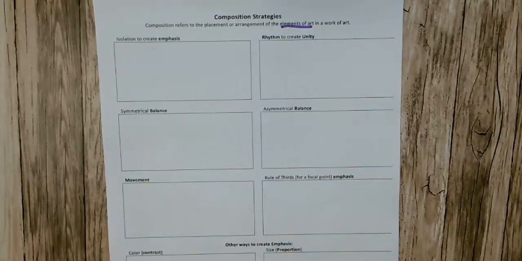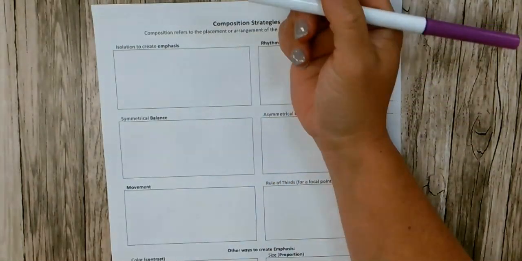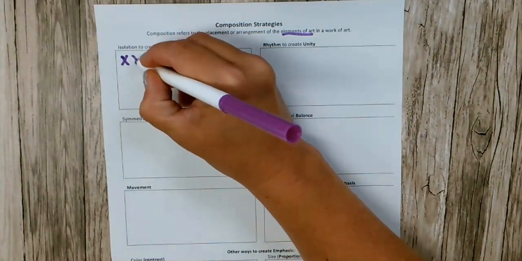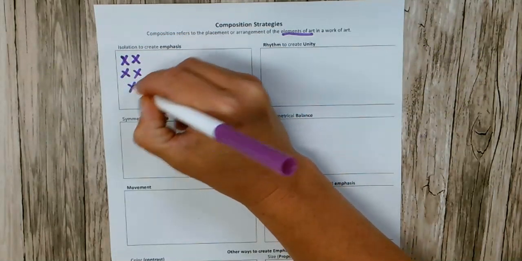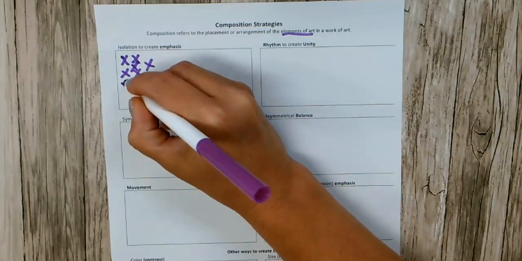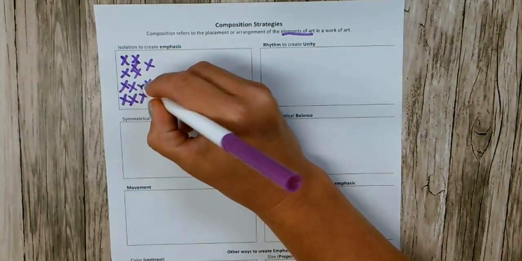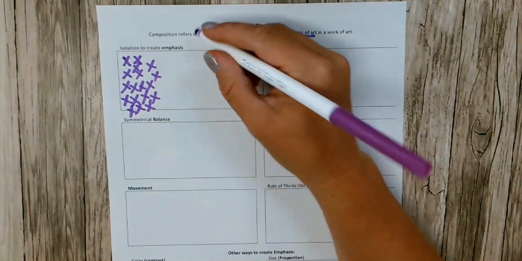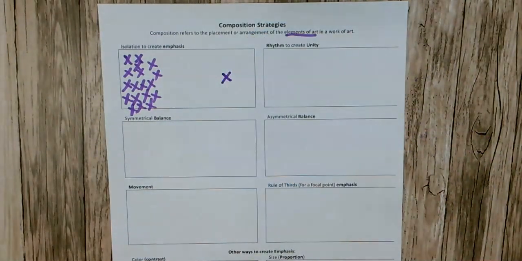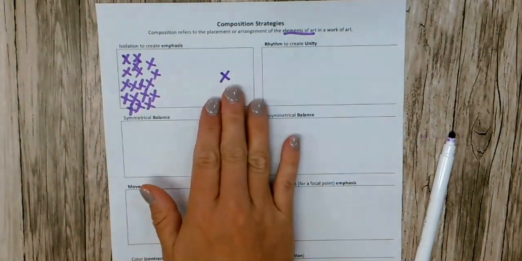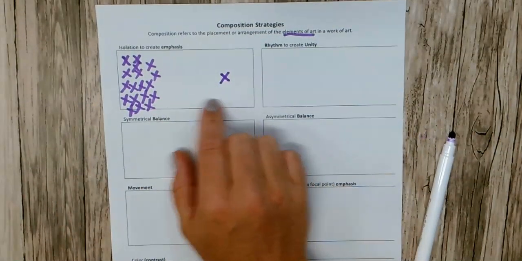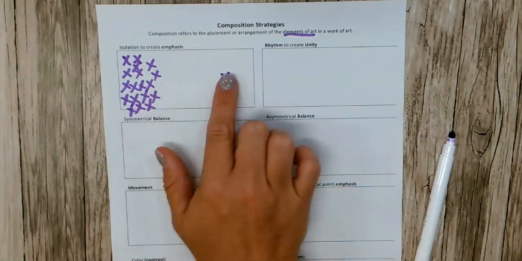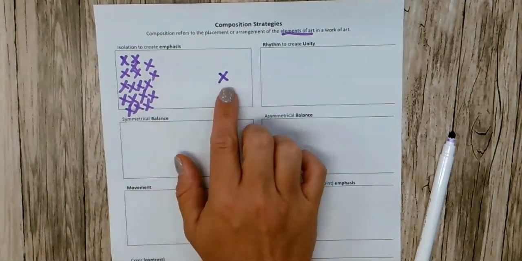So for example, if you would draw along with me, if I were to have all these X's over here in a group, but you wanted your focal point to be over here. That space there, that isolation creates emphasis, and the viewer's eye is going to go there. So you might want to put something really important with space in between to create that emphasis.